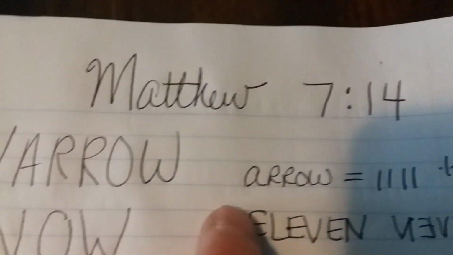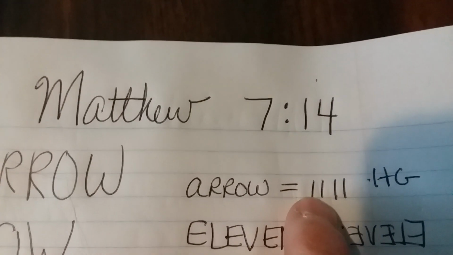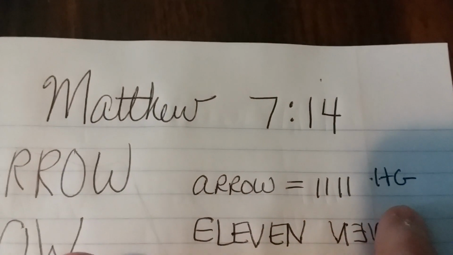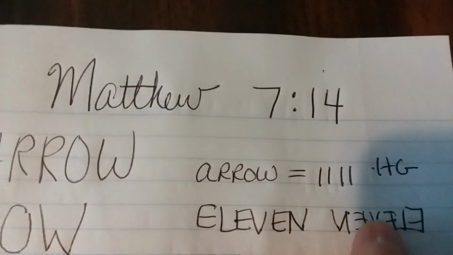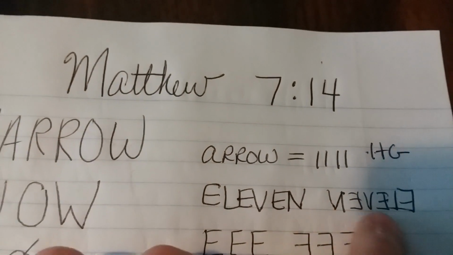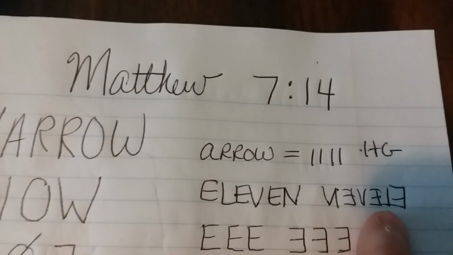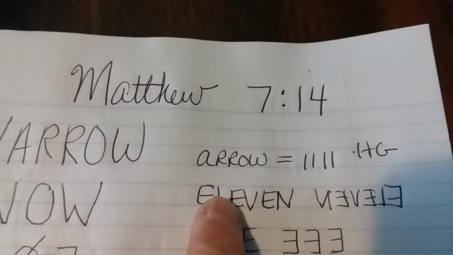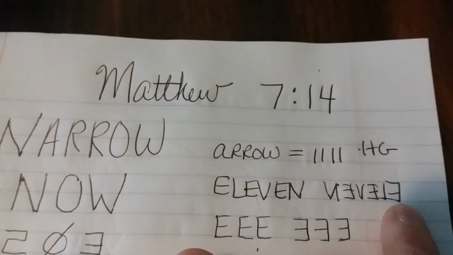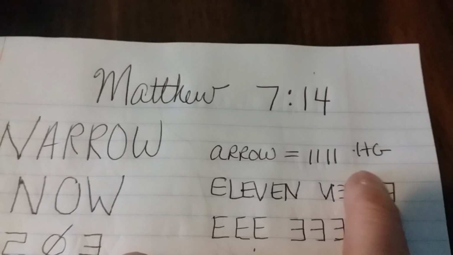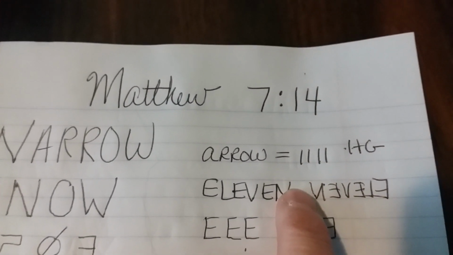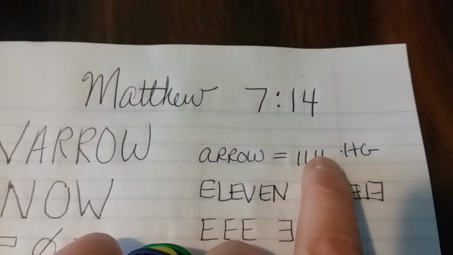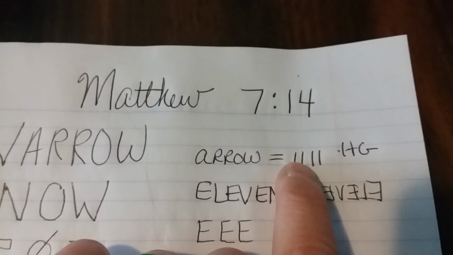And if you put arrow in the gematria calculator, arrow equals 1111 in Hebrew gematria. Looks like 1111. And I did a previous video about 1111, how that has to do with time becoming even. And I'll put a link to that under this video. L means God, and then even, and then you get it going backwards because Jesus is a reflection of his Father. And if you take this 11 and put it over that 11, it becomes 111.